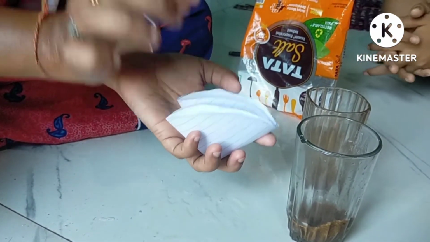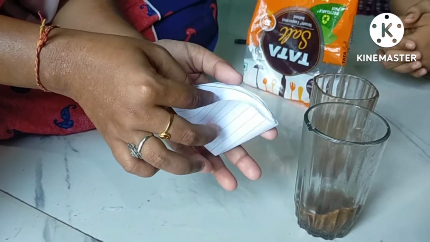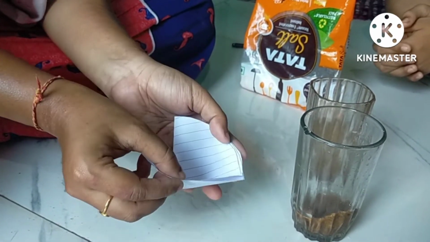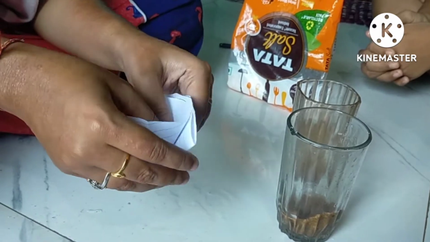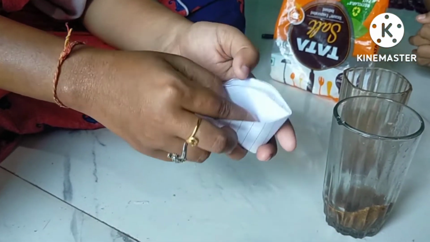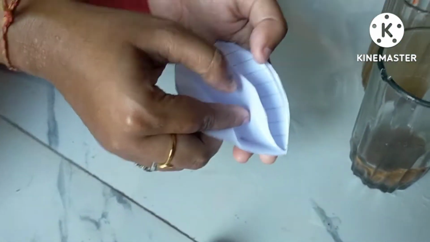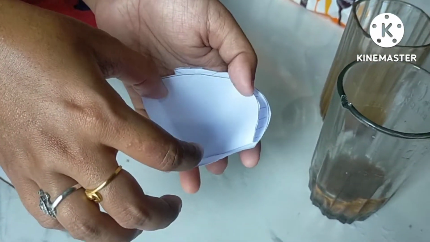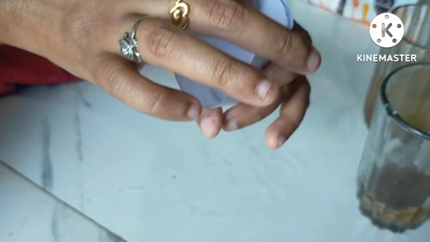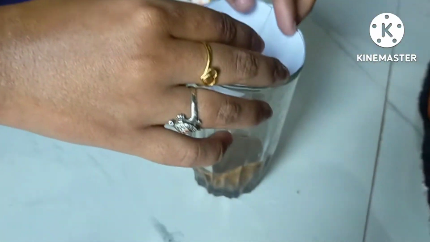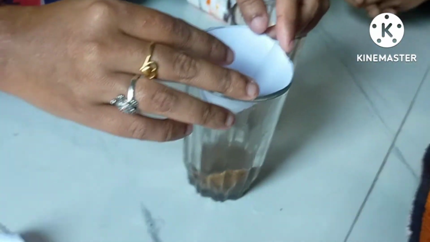For filtration, you cannot hold it like this. If you hold it like this, there will be 3 folds in one place and 1 fold at the other place. So you keep it on the funnel where you will be filtering.